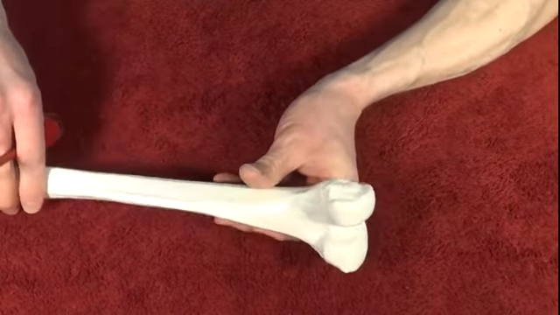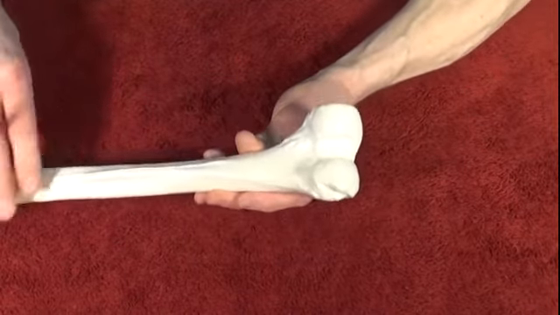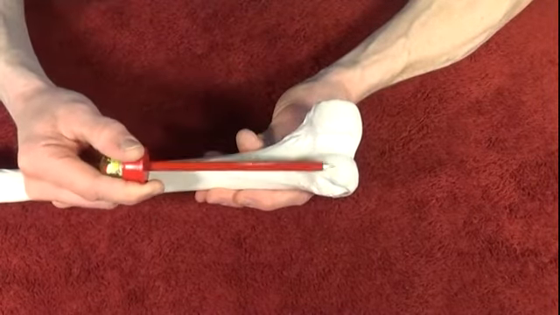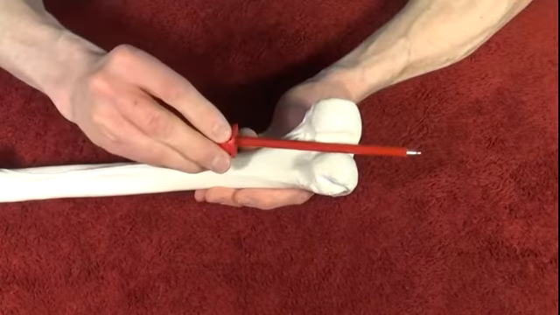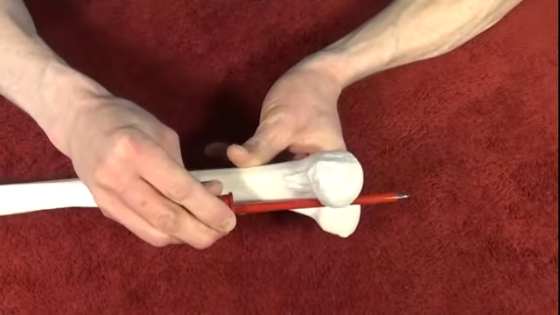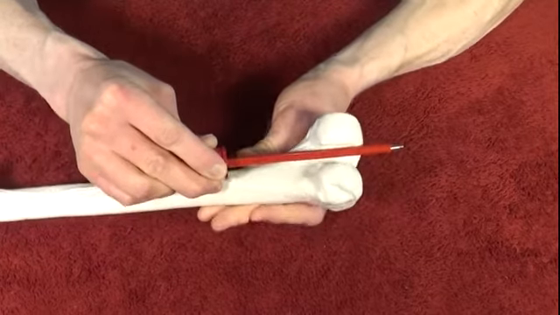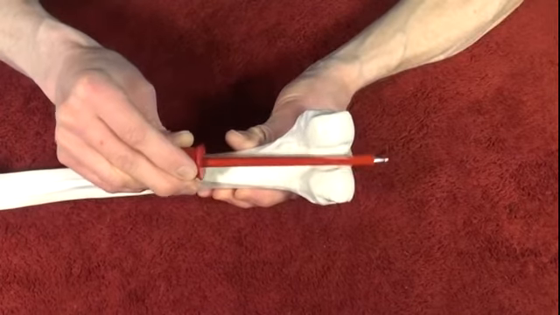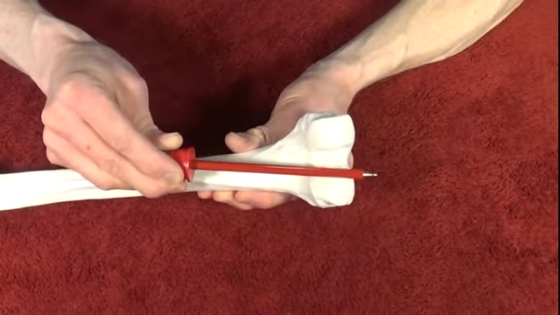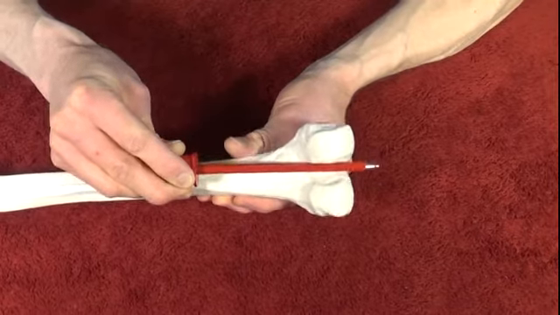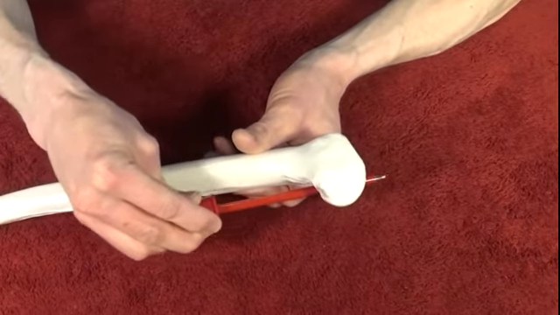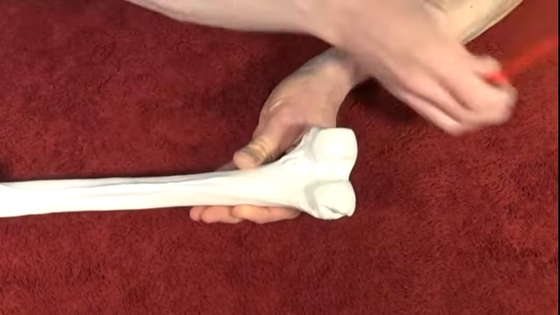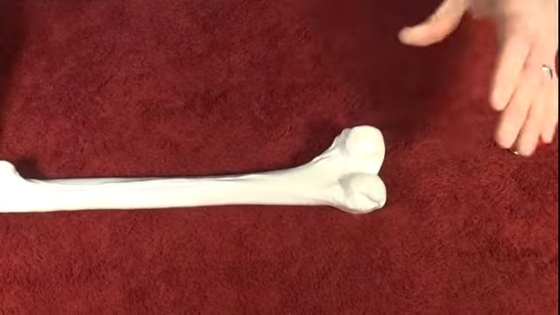And then, let's see if I can show. I'm going to zoom in on all this stuff here in just a few minutes. But between the condyles, there is an area between them that's sunken down. That's the intercondylar fossa. Intercondylar, it's between the two condyles, it's right in the middle, and it's a fossa. It's a depression, right? A fossa is a depression. The intercondylar fossa being on the posterior side.